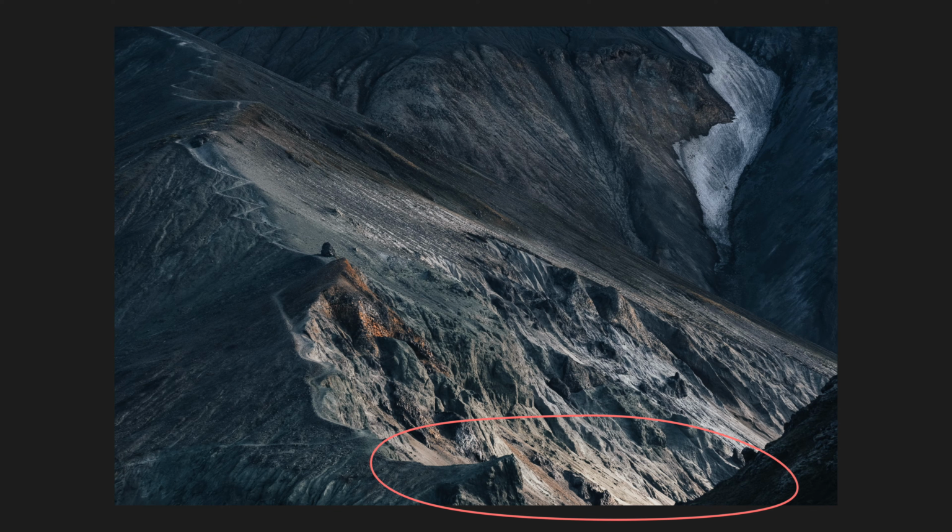I cut off too much of the mountain, so instead of using a wider lens, I decided to use the panorama technique, capturing multiple horizontal images at the same focal length to include more of the scene, and here is the final result.